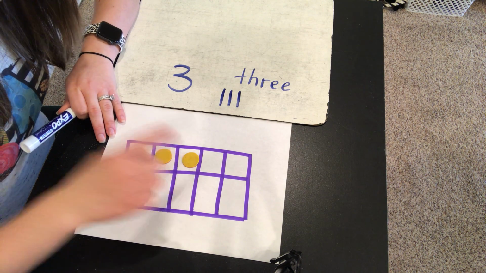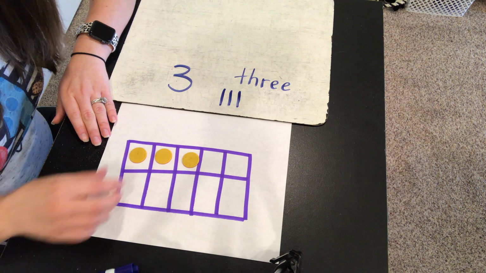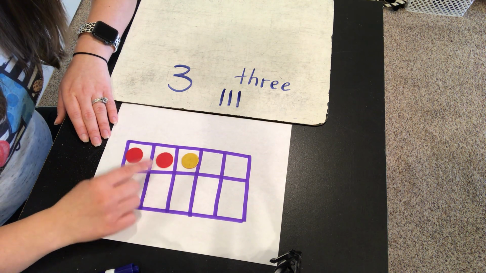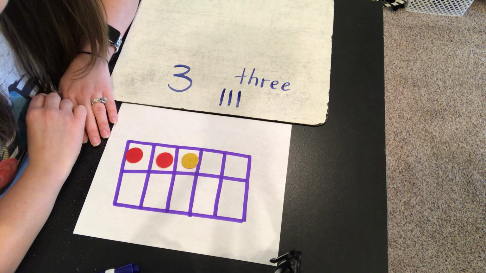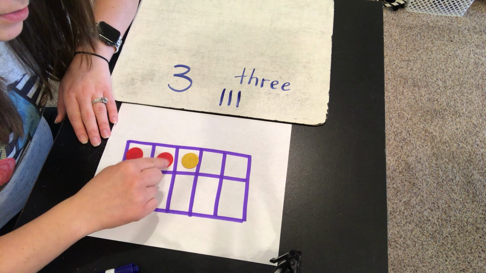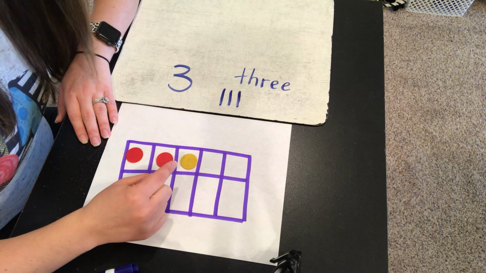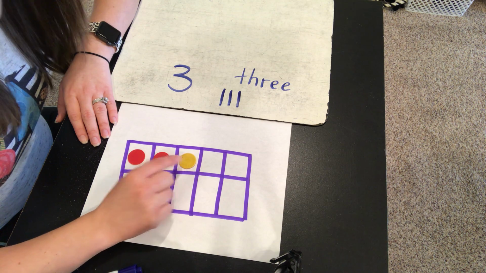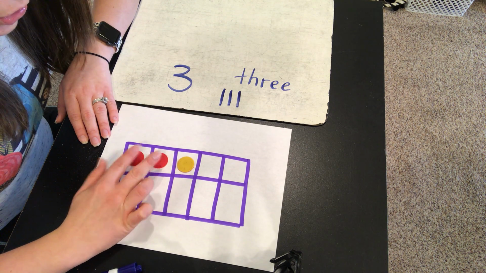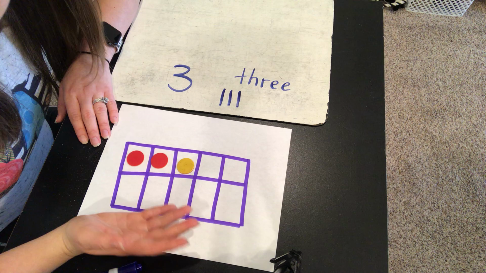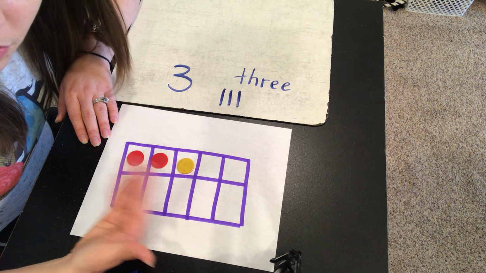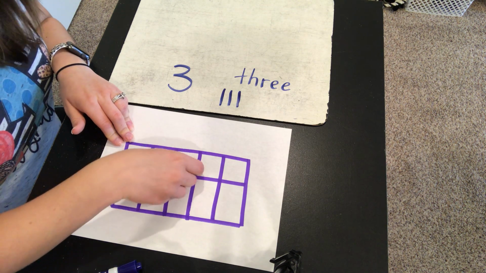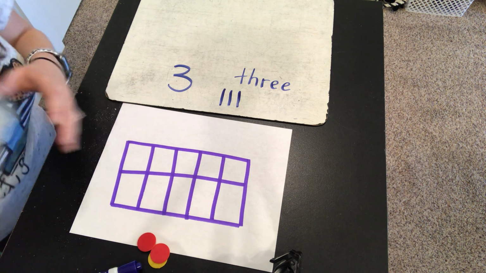1, 2, 3. If I was to flip 2 of these over, is this still 3? 1, 2, 3. This is still 3. It's just now there are 2 reds and 1 yellow. But together, the 2 and 1 make how many? 3. Okay, so that's 3. Let's do another number. Let me clear off my board here.